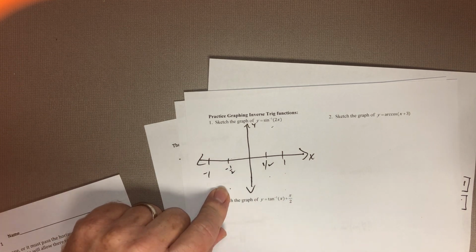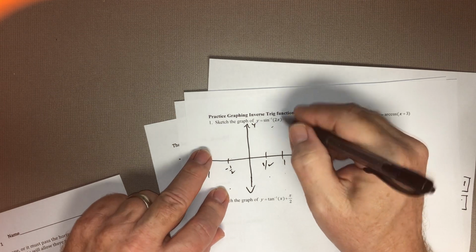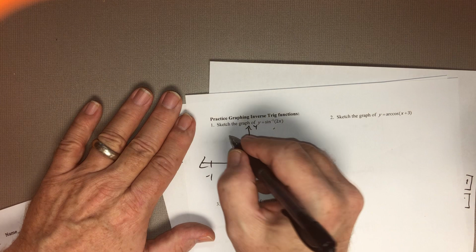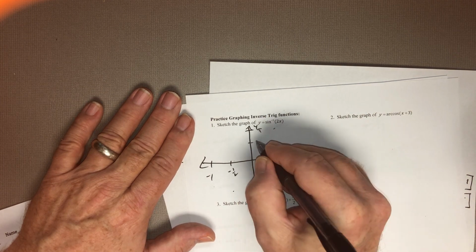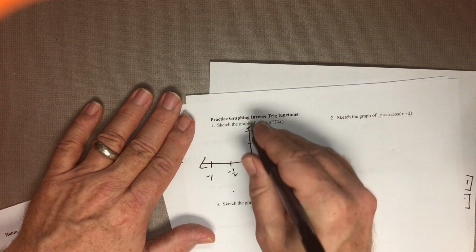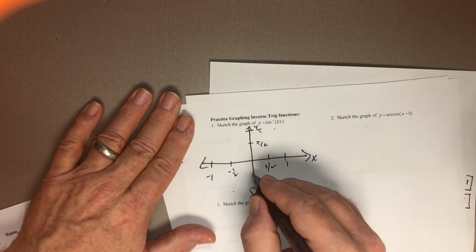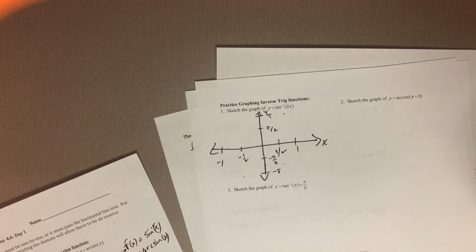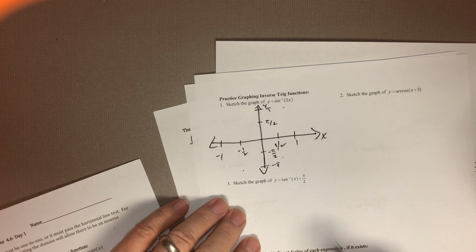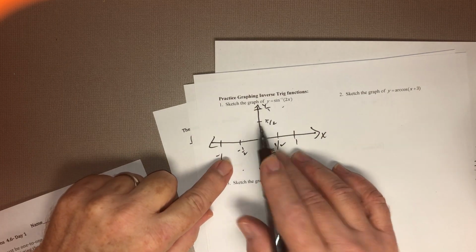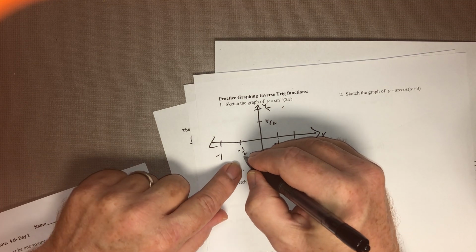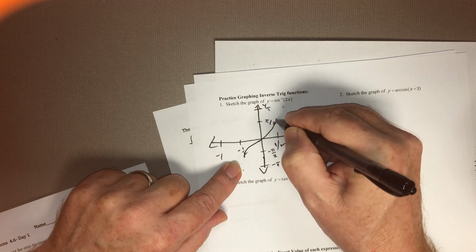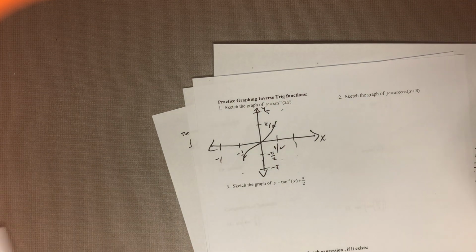And the range is not going to change because there's no vertical change. So if this is pi/2 right here, and that's pi up there, negative pi would be down here, and negative pi/2 would be right here. So the range is going to stay between negative pi/2 and pi/2. It's going to come from here, go up like this, and go over to that point right there. So that's what that graph would look like.